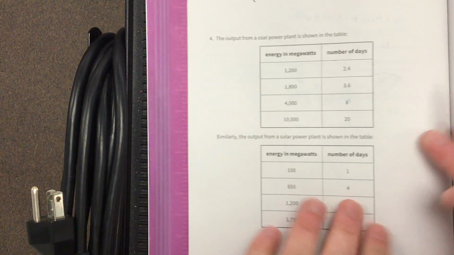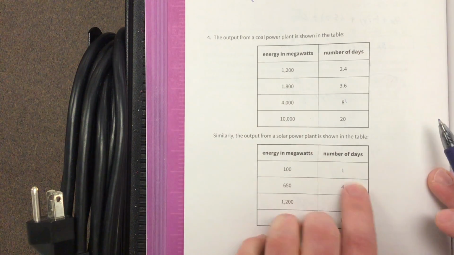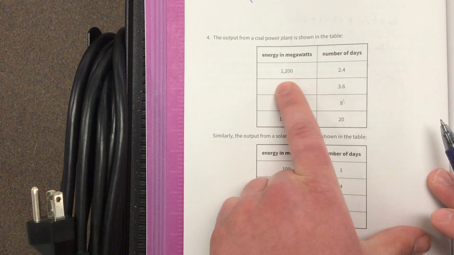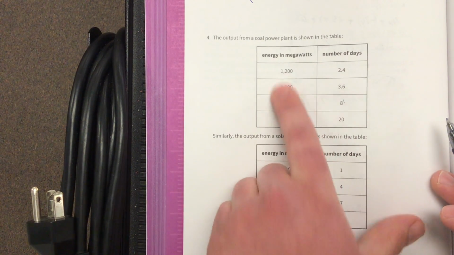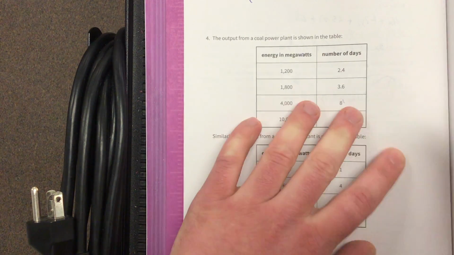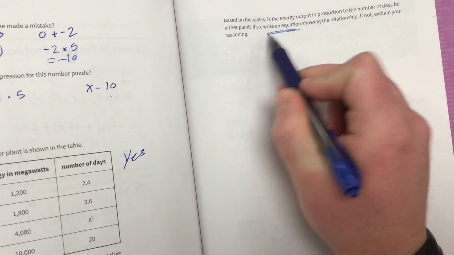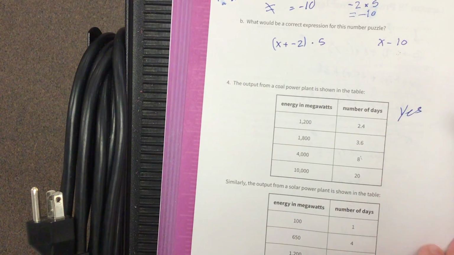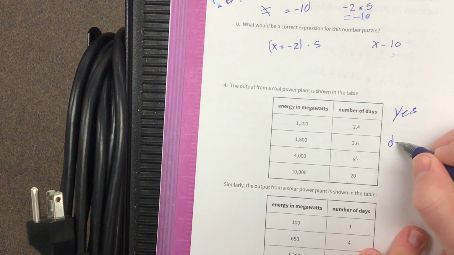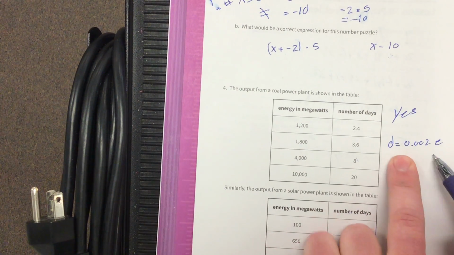All right, for the last one, just wanted us to say if these were proportional or not. So what do we think about the megawatts, energy in megawatts for the coal output? Was this one proportional? Yes. So this one was, and it did say on the next page to write an equation if it was proportional. So did we write an equation on that one, Colin? A equals 0.002E.